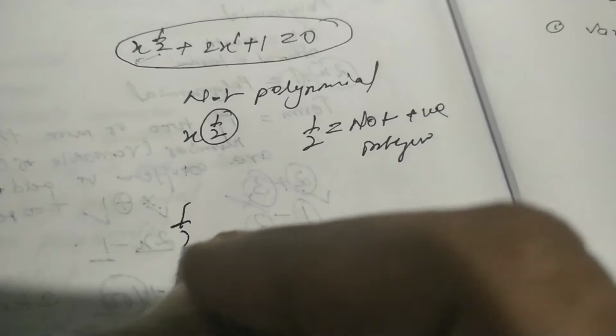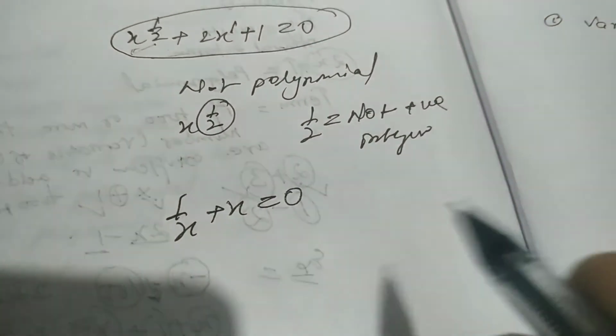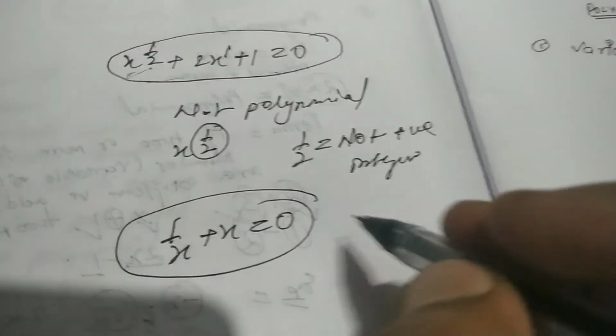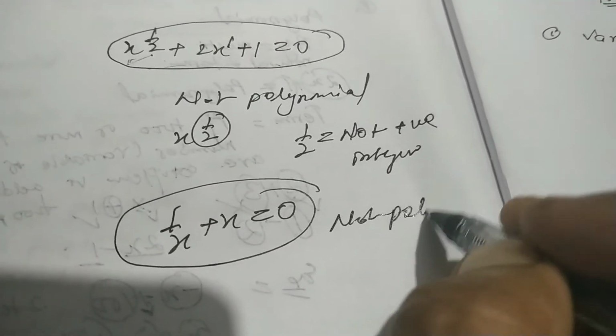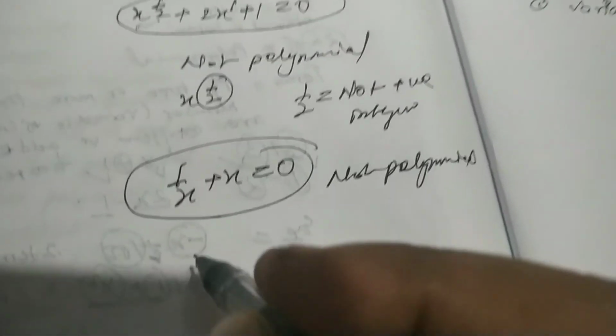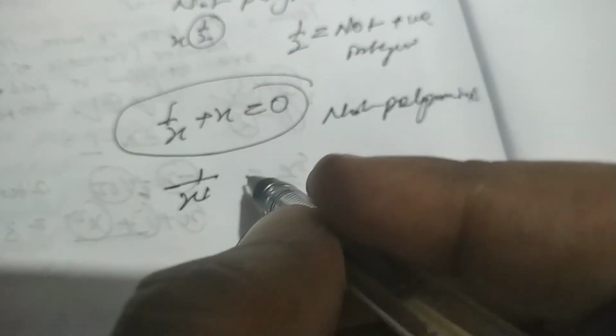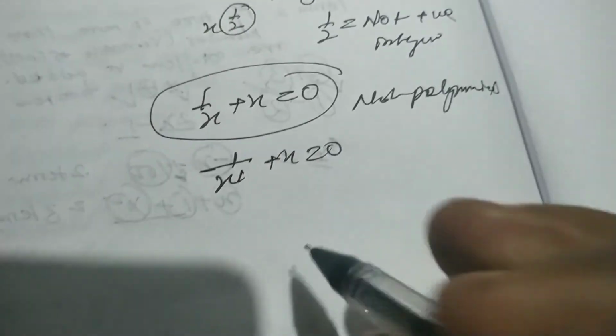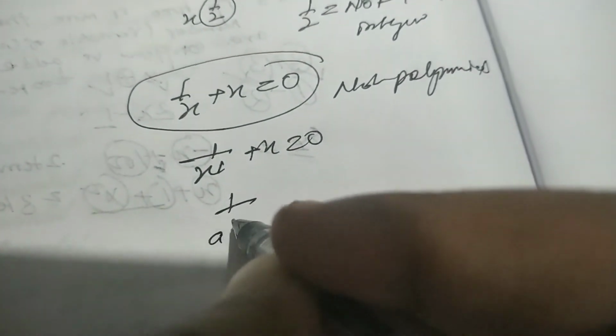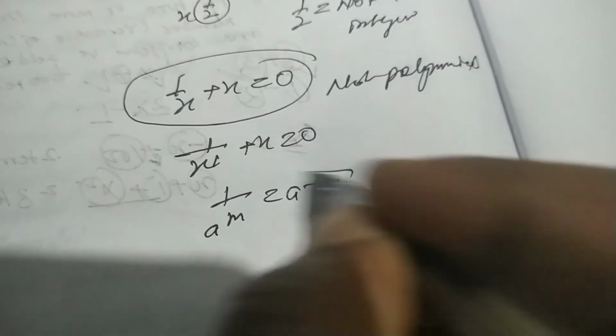If I write 1 upon x plus x is equal to 0, it is also not a polynomial, because this is 1 upon x to the power 1, and 1 upon a to the power m is equal to a to the power minus m.